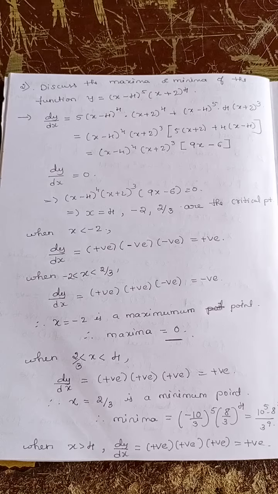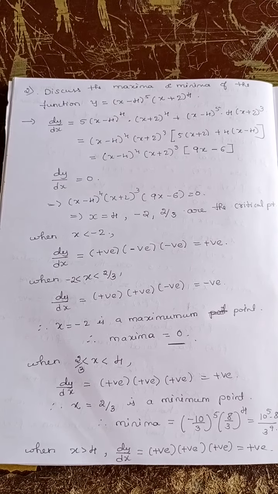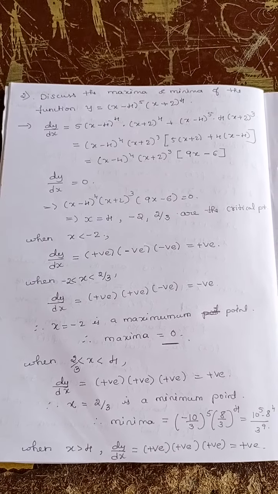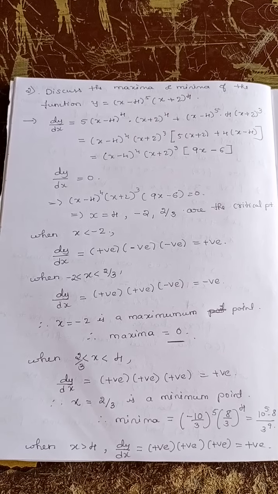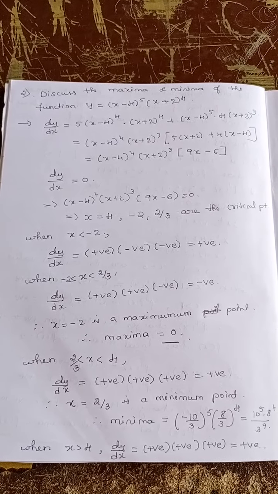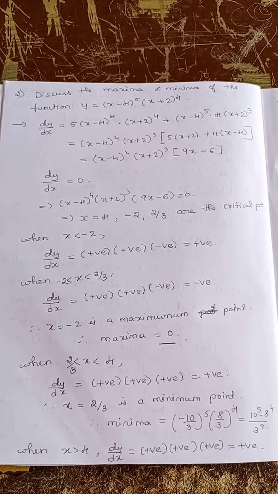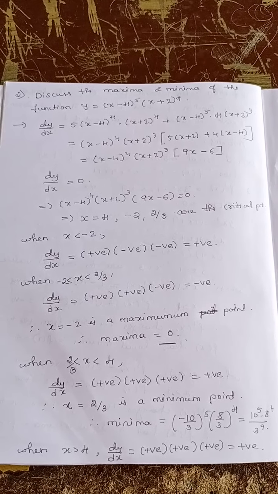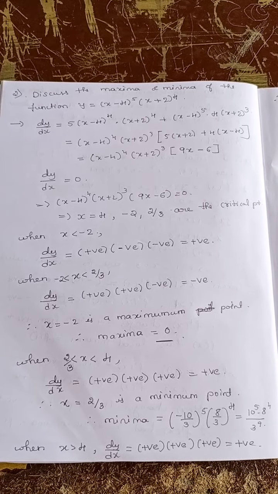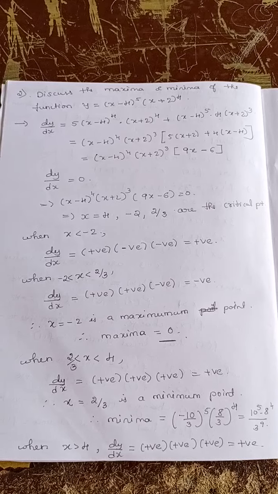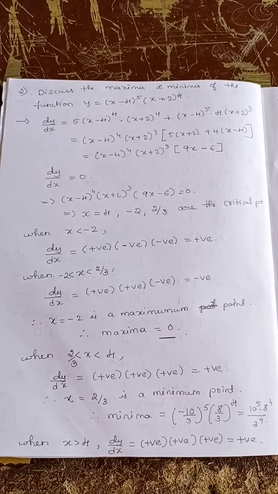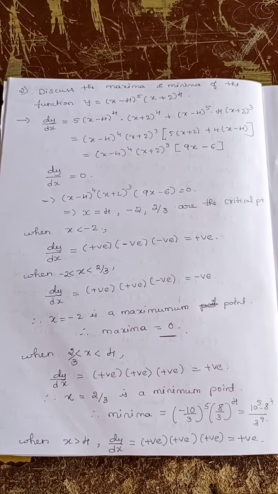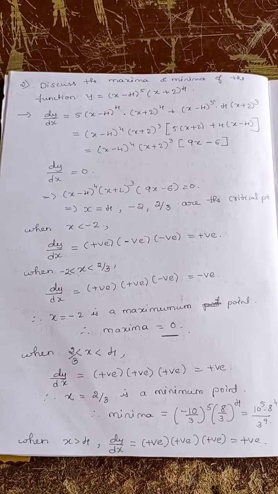Second one: discuss the maxima and minima of the function y equals x minus 4 whole to the power 5 into x plus 2 whole to the power 4. We have to find dy by dx. Dy by dx is equal to, here we have to use the product rule, 5 into x minus 4 whole to the power 4 into x plus 2 whole to the power 4 plus x minus 4 whole to the power 5 into the differentiation of x plus 2 whole to the power 4, which is 4 into x plus 2 whole to the power 3.